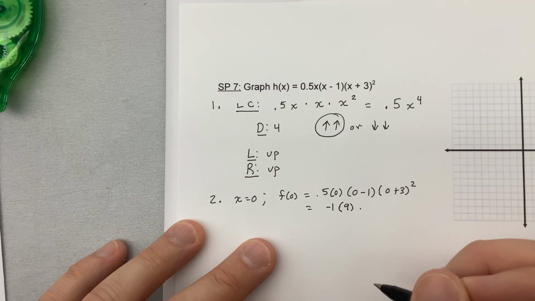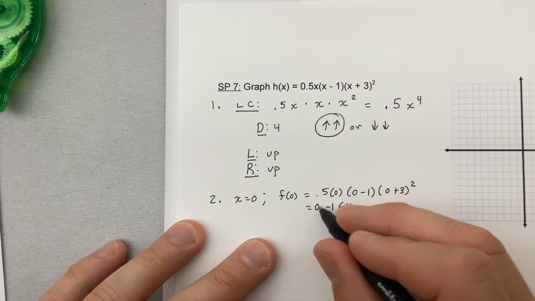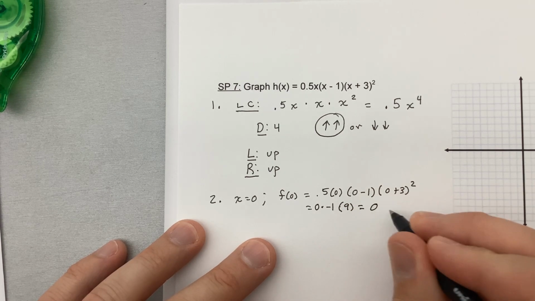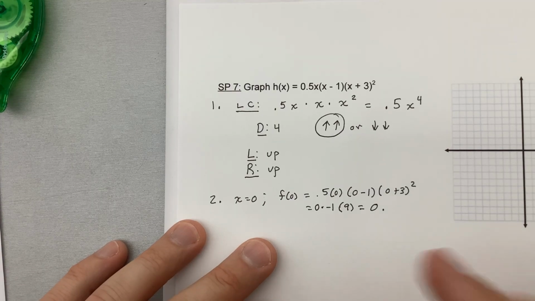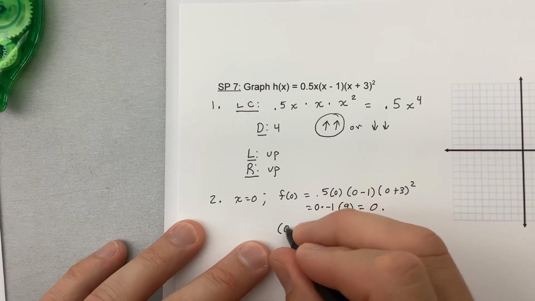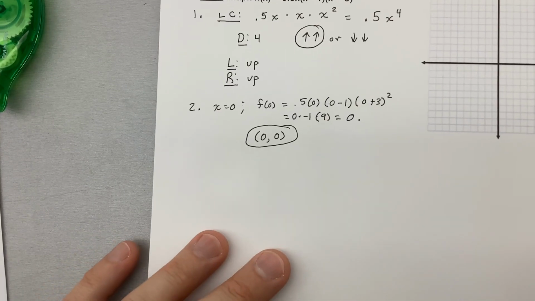Wait. But all of that gets multiplied by 0, right? So it doesn't matter. It's just 0. Kind of overlooked that. So once again, we're going to have the origin be a part of the graph.